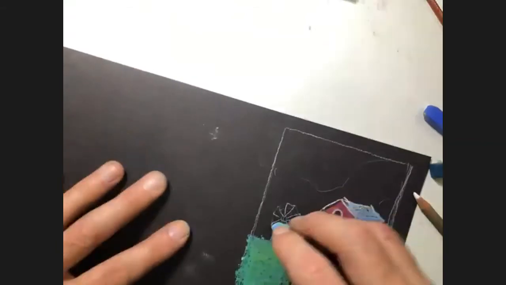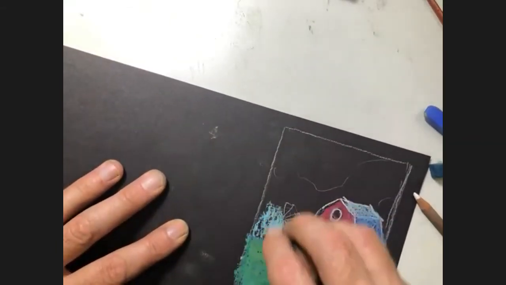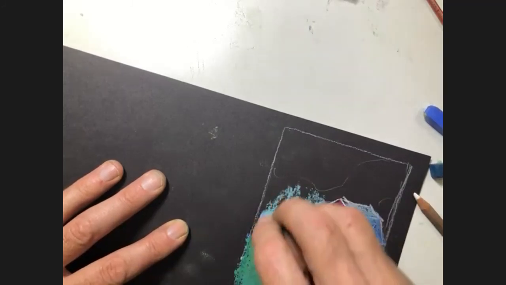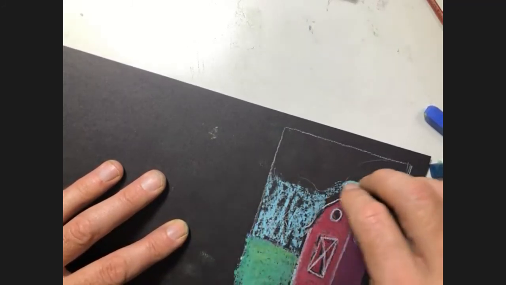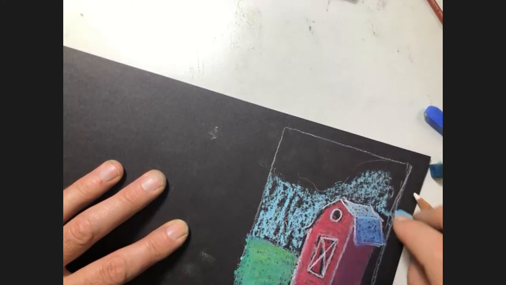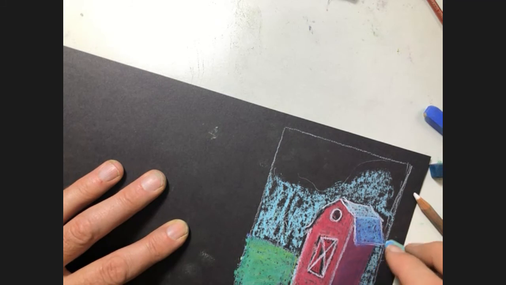And then let's quick lay in some blue sky. But this is starting to blend in with the roof of my barn.